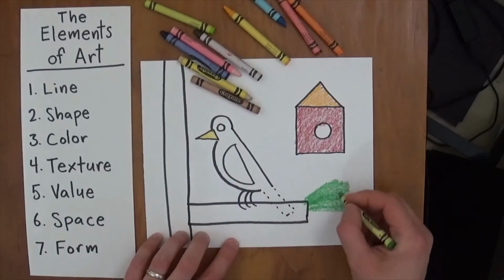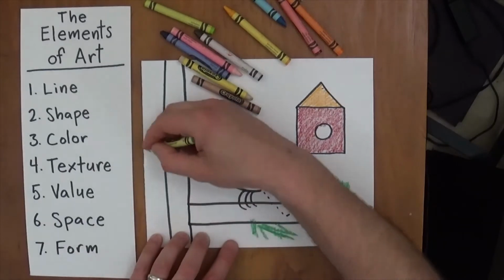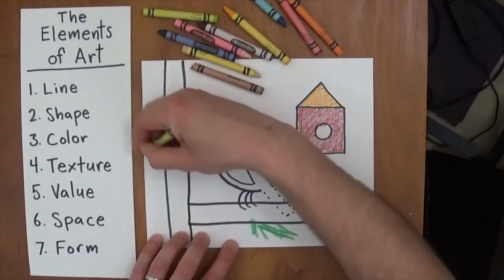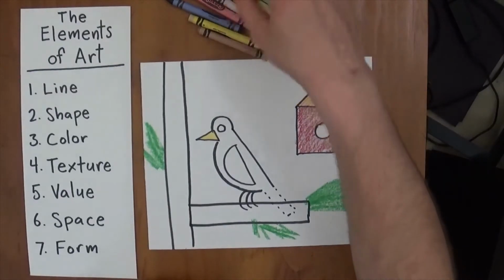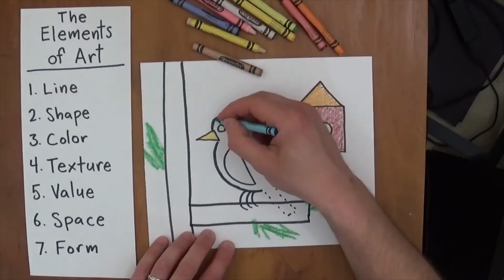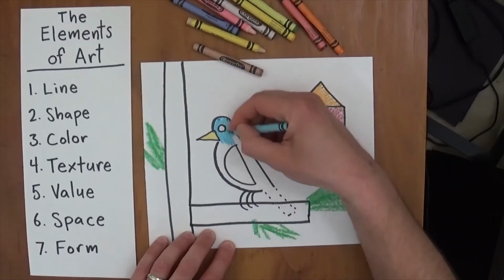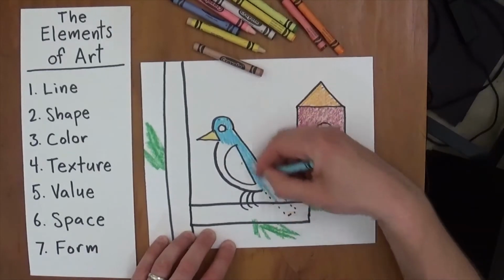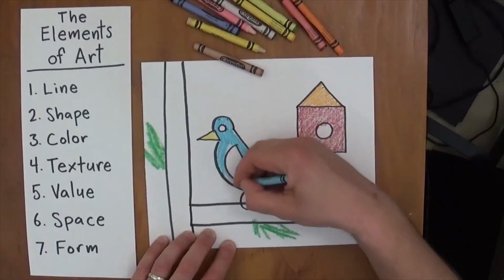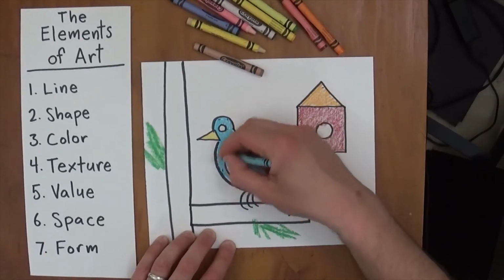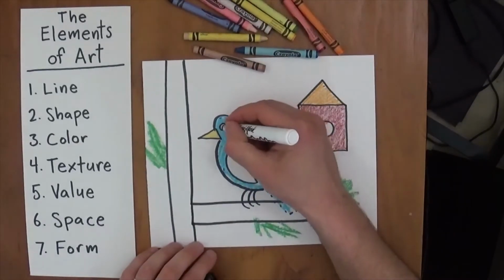I'm using colors now. Color is one of the elements of art. There's some green. What else? So green, blue. Blue is a really nice calm color. It's very peaceful. When you look at the sky on a summer day, it's a very peaceful color. You can color things in really dark.